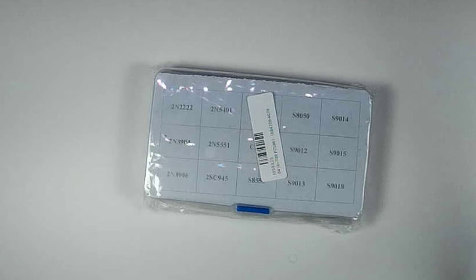So these are the transistors or BJTs that I have now. There is two types of transistors. There is MOSFETs and there is BJTs. What I have here, I think, if I'm not mistaken, is mostly BJTs.